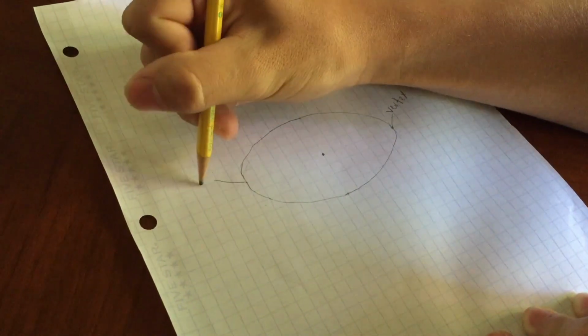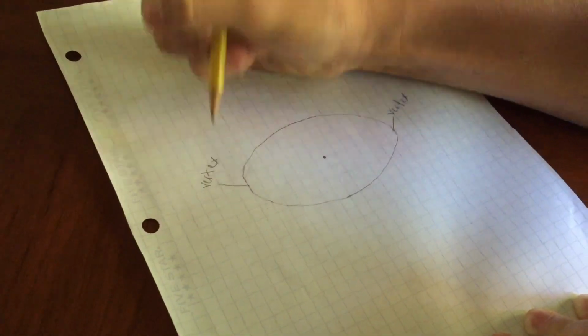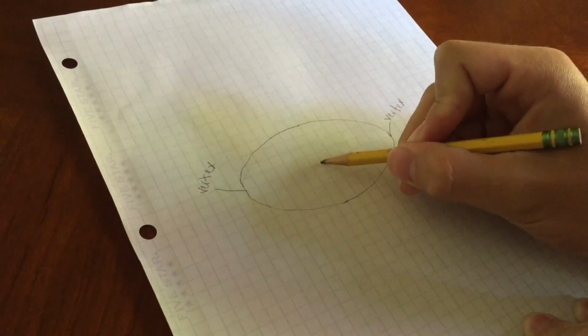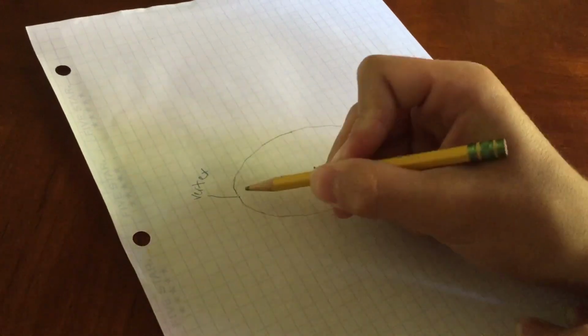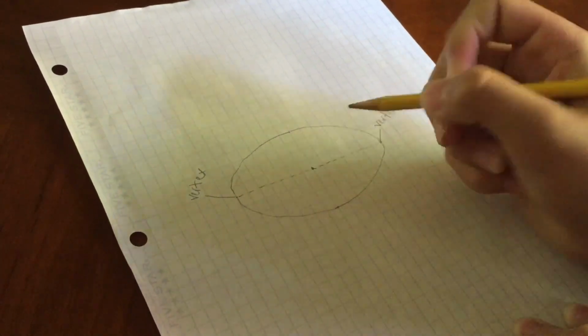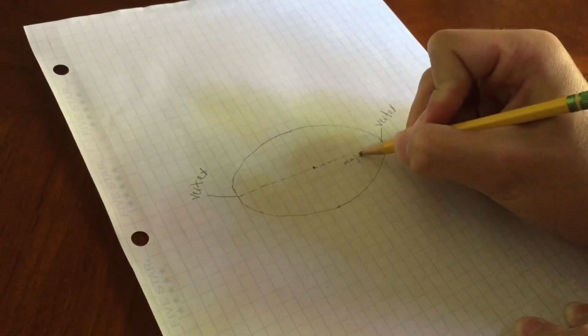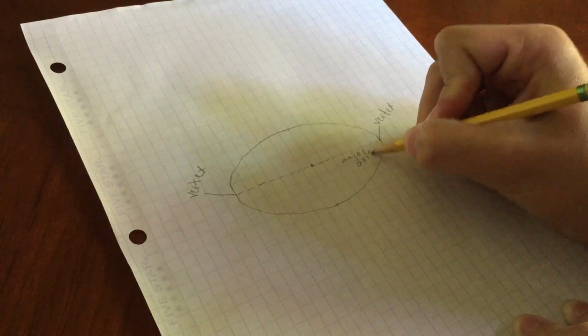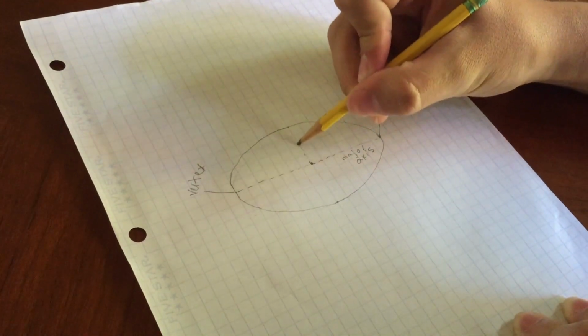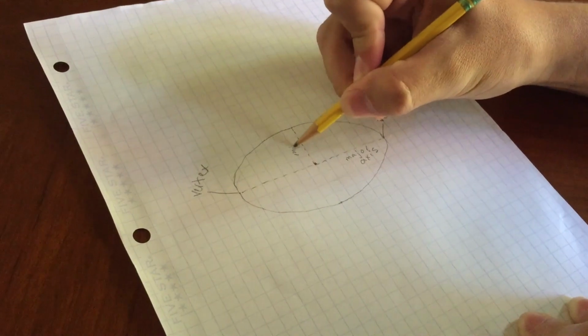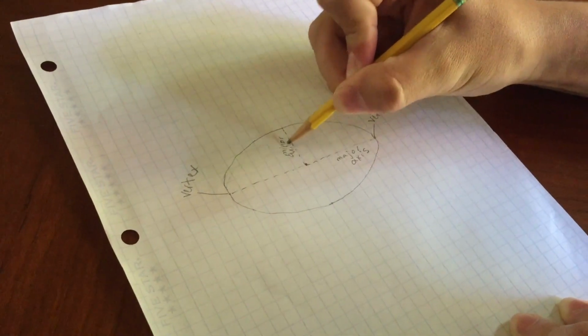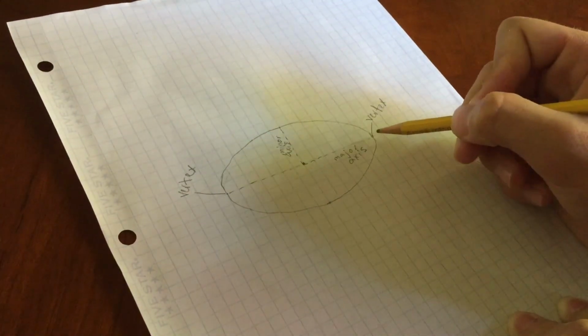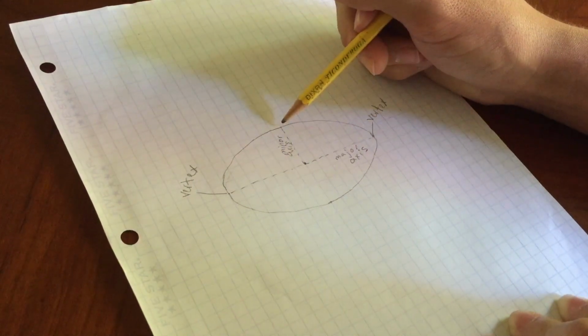And right here, vertex. And then along this line right here, and right here, you have your major axis. And on the other side, you have your minor axis. And that is only from the center to the vertex and the center to the outside right here.